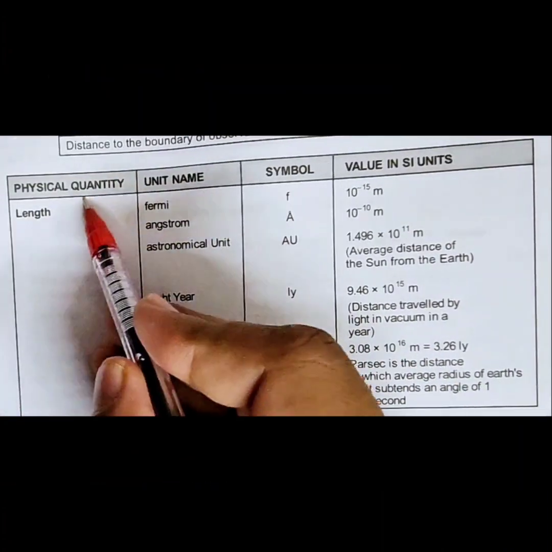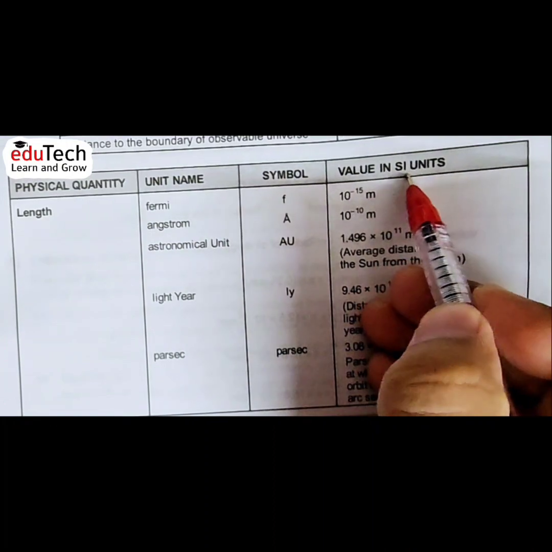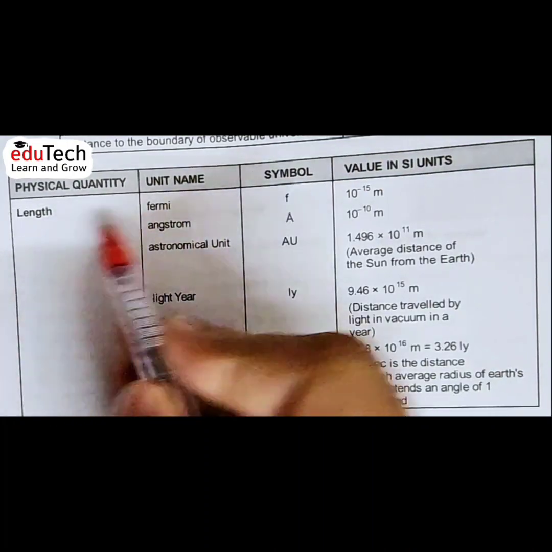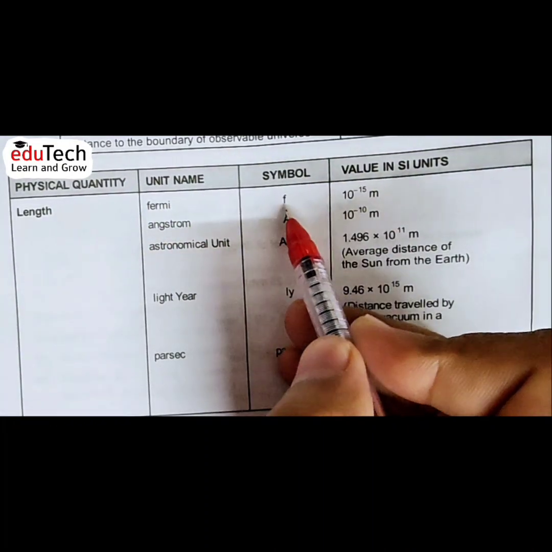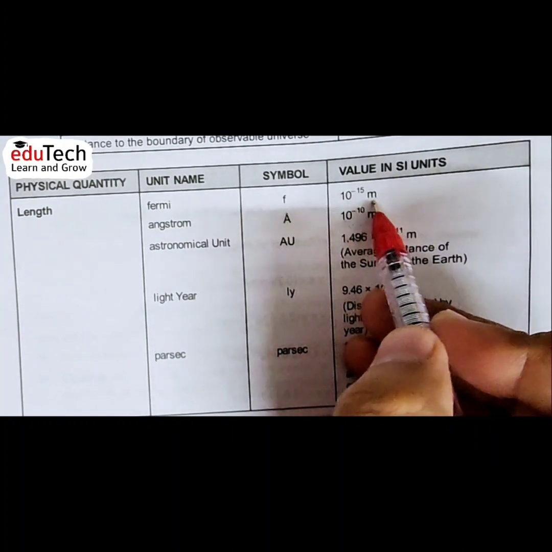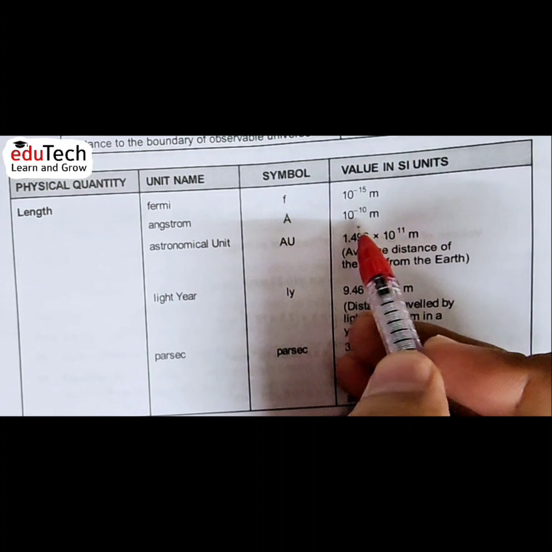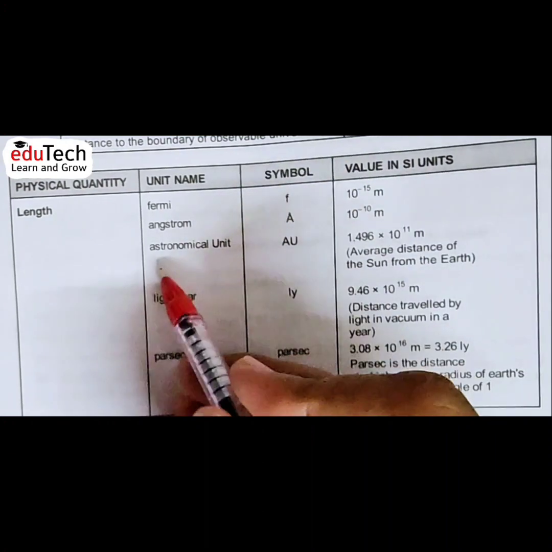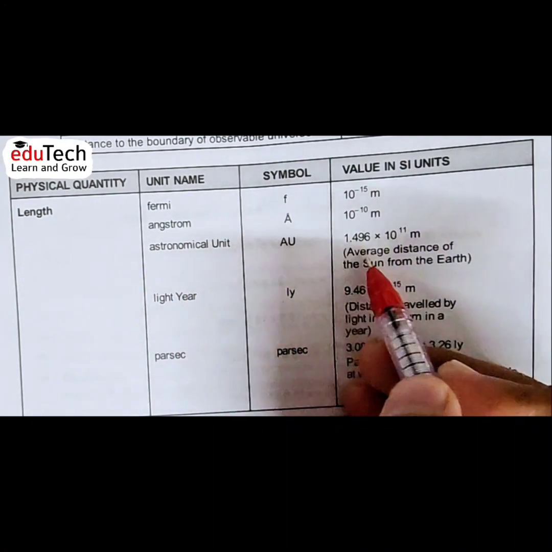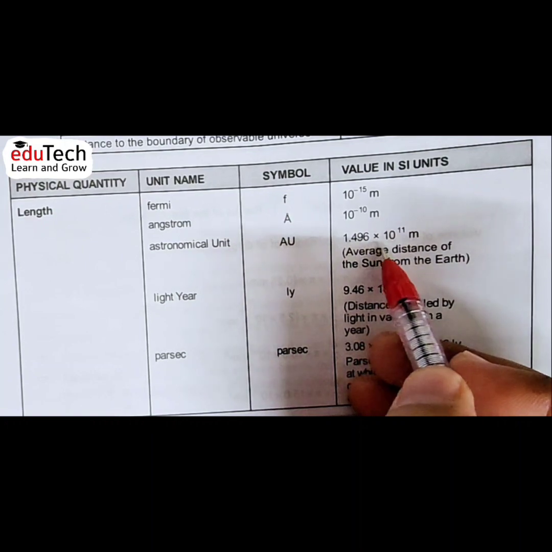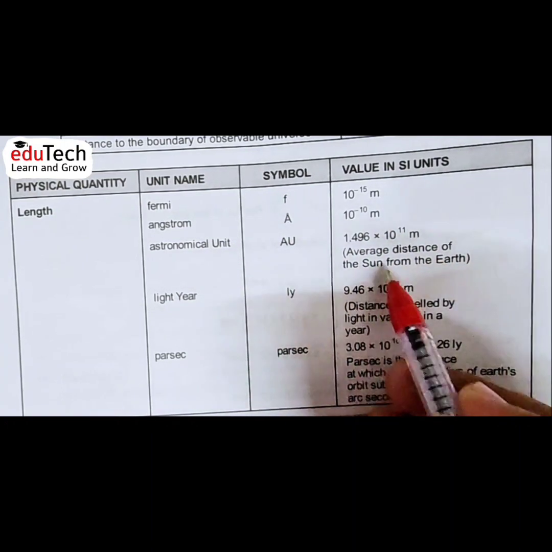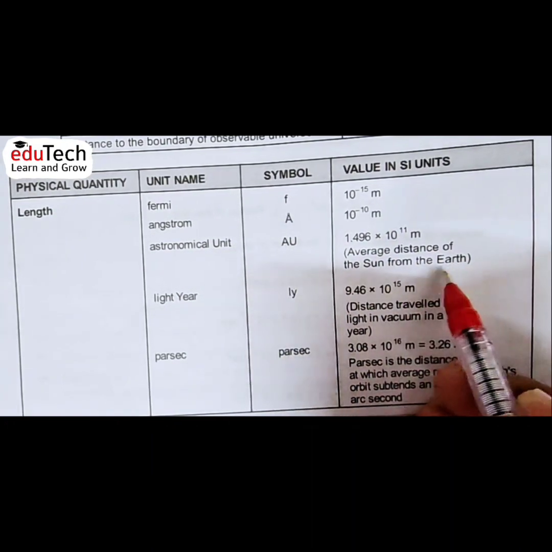Now we are going to see physical quantities, unit name, symbol and values in SI unit. We are going to see length. First is Fermi. Fermi represented by F and it is 10 power minus 15 meter. Angstrom represented by A with a dot above. It is 10 power minus 10 meter. Astronomical unit AU, 1.496 into 10 power 11 meter. It is the average distance of the sun from the earth.